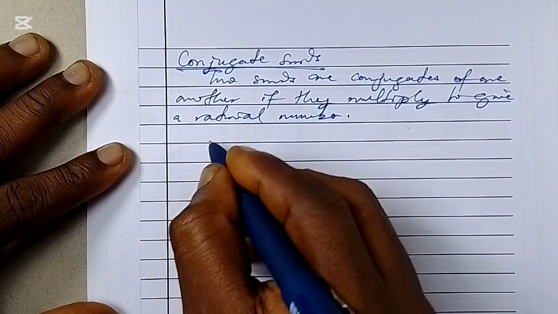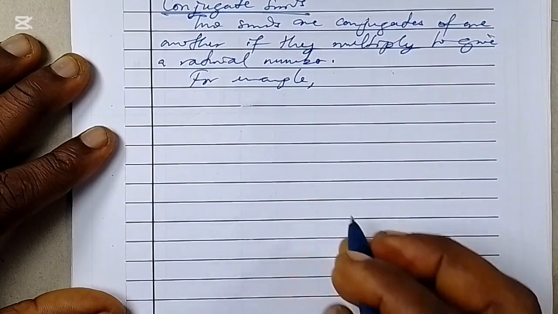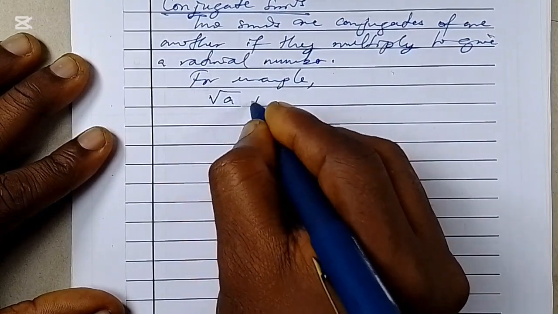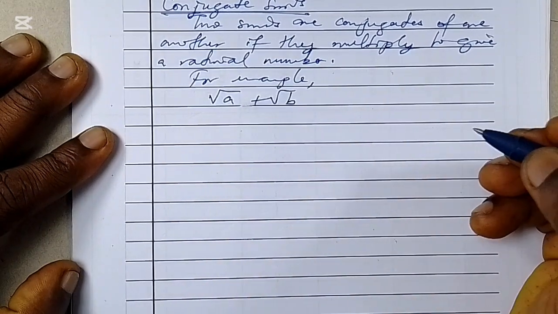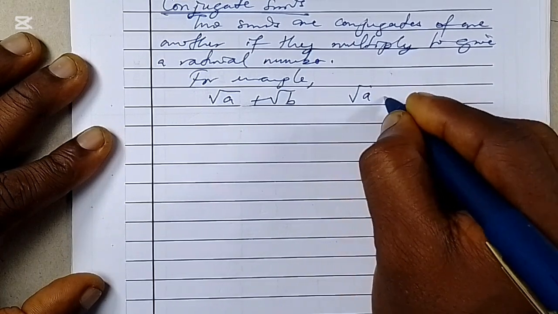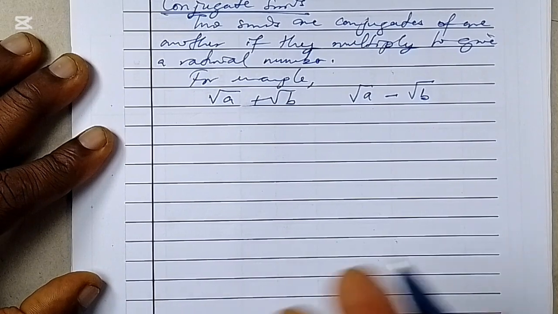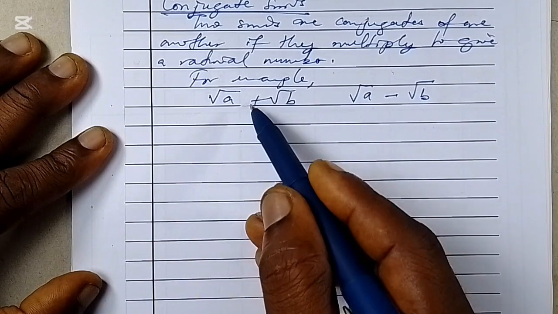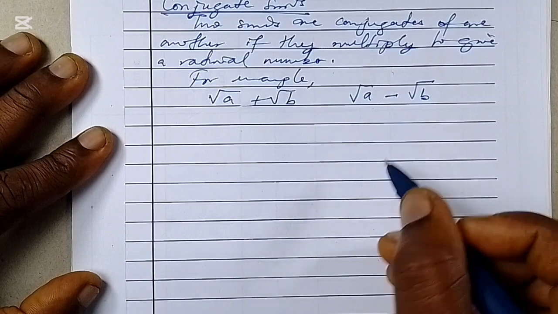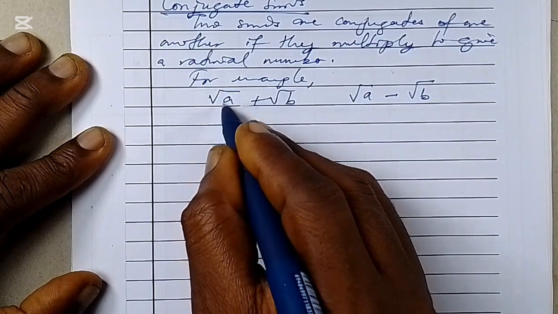So let's see, for example, if we have root A plus root B, what will be the conjugate of root A plus root B? The conjugate of root A plus root B will be root A minus root B. So the conjugate, more or less, is formed by changing the sign from plus to minus. Okay, and why is root A minus root B the conjugate of root A plus root B?